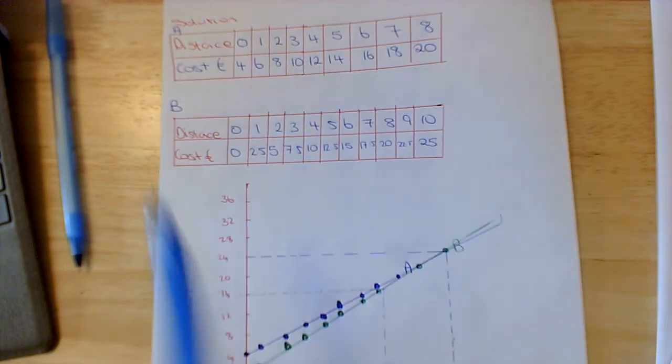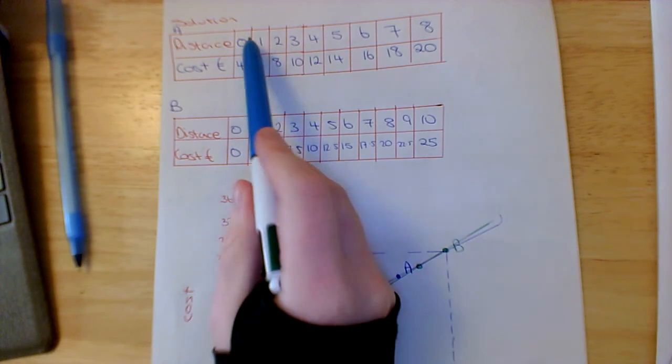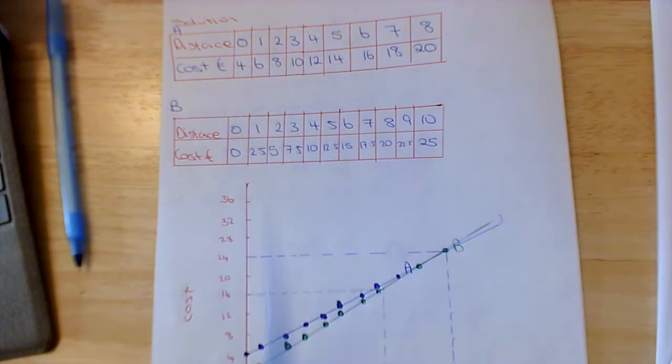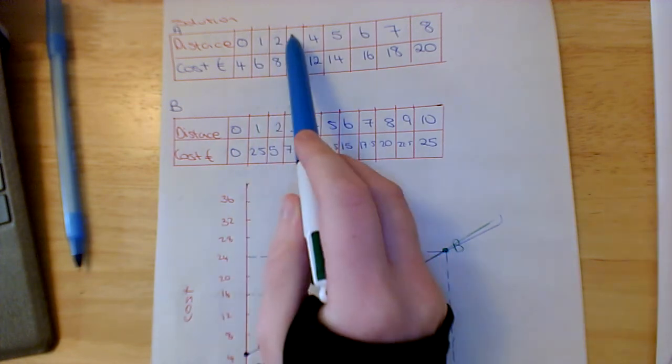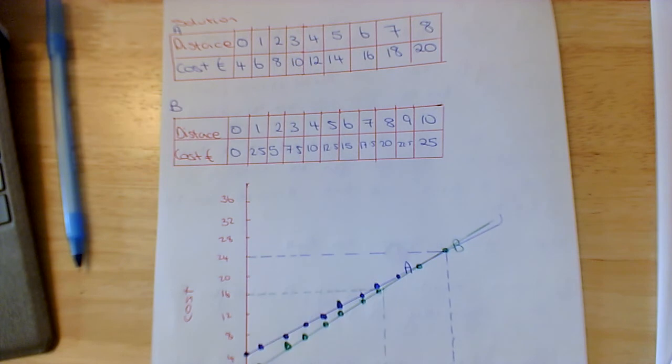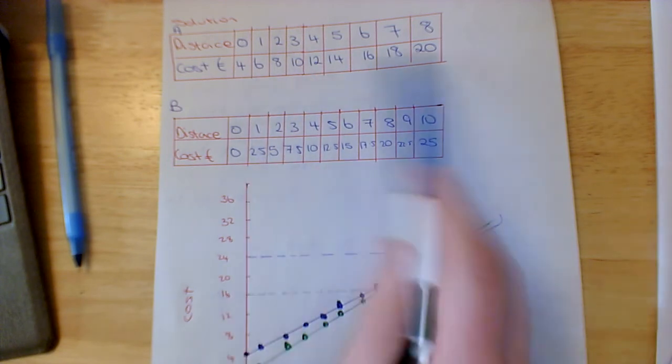So I plot this one here. The first point would be 0,4, so I go in the door, up the stairs, that's it. Next one is 1,6, so I go in the door to 1 and up the stairs to 6. Next one is 2,8, so I go in the door to 2 and up to 8. My next one is 3,10, so I go in the door to 3 and up to 10, and so on.